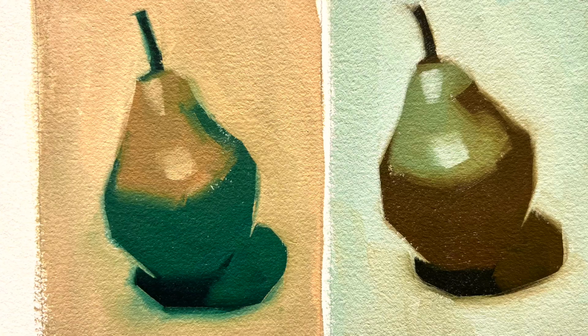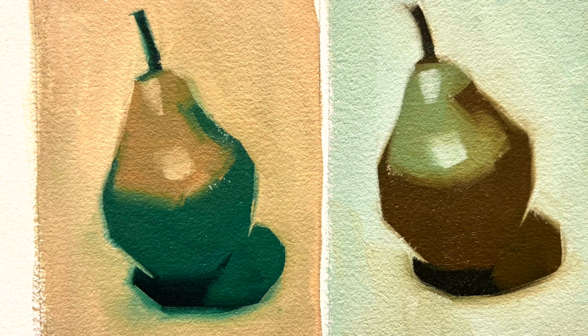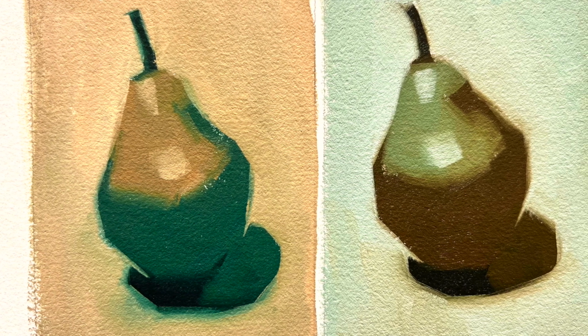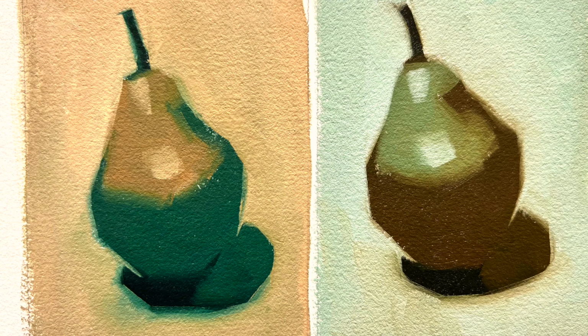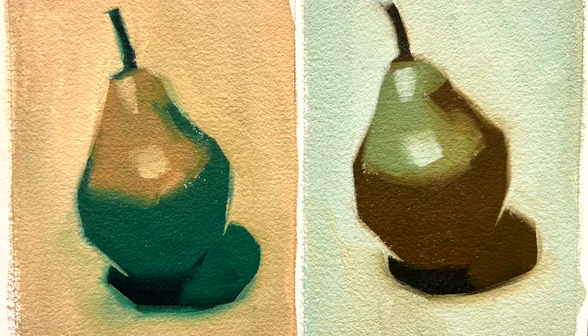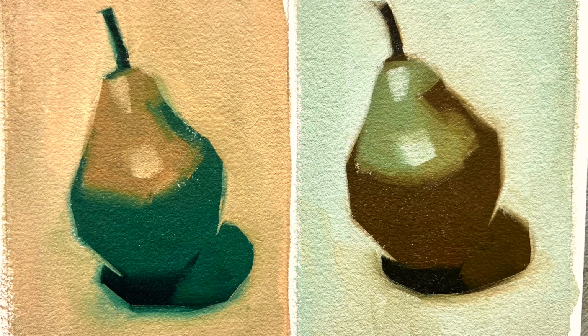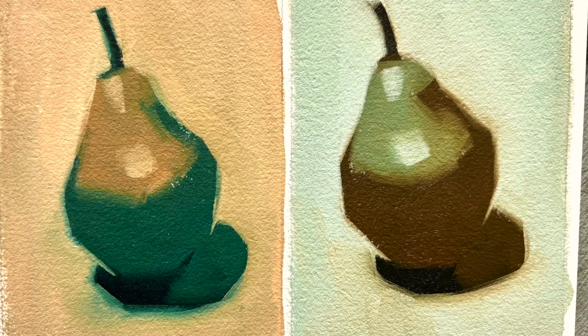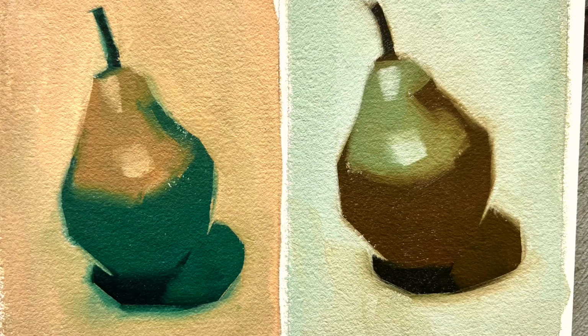And there's definitely more that can be said on color temperature. I feel like I could go on and on about it. It's so complex and interesting. So let me know if you want to hear more videos on that. But in the meantime, I hope that this exercise has given you a peek into how you can use color temperature to change your paintings and to impact things like the mood and the feel of your work.